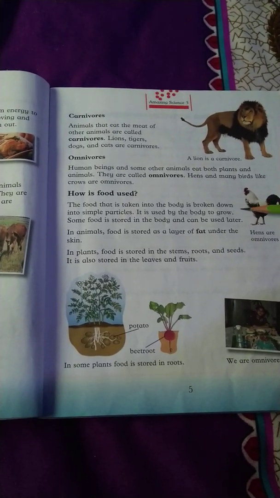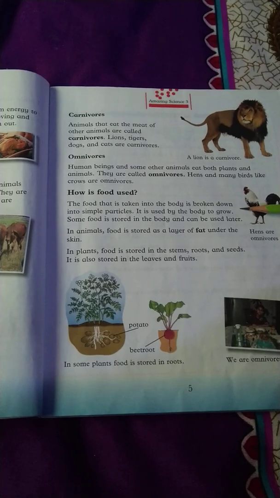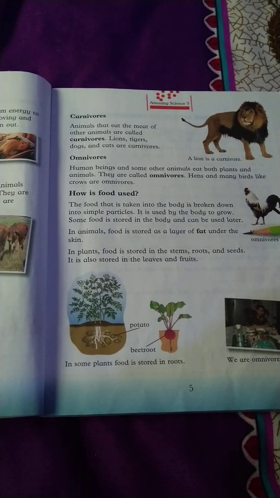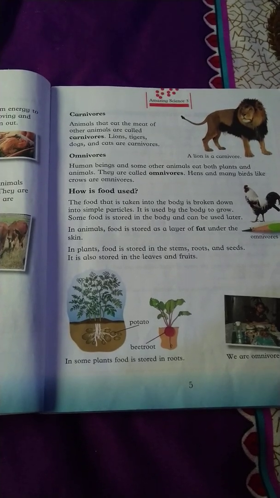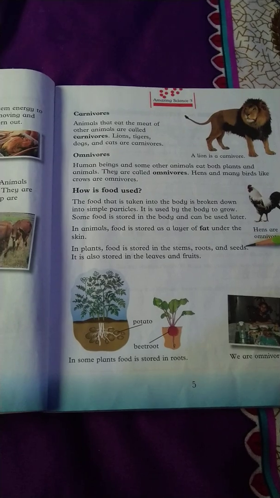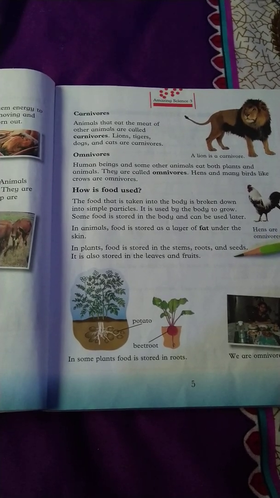It is used by the body to grow. Some food is stored in the body and can be used later. In animals, food is stored as a layer of fat under the skin. In plants, food is stored in the stems, roots, and seeds. It is also stored in the leaves and fruits.